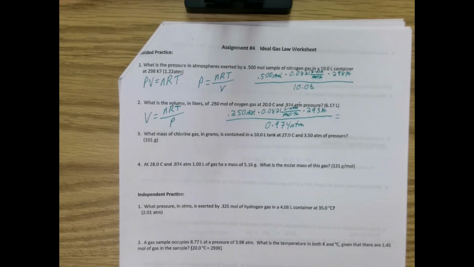Number 3 says what mass of chlorine gas in grams is contained in a 10-liter tank at 27 degrees Celsius and 3.50 atmospheres of pressure. So there's really 2 options to solve this. The first option is the longer option. There's more chance to make a mistake, is we could actually go and say, well, if we solve for the number of moles of chlorine gas, I could always do one-step stoichiometry afterwards. And hopefully that occurred to you, that we could just do that, do PV equals nRT, solve for n, find the number of moles, then convert moles of chlorine gas to grams of chlorine gas, and we'd be in good shape.